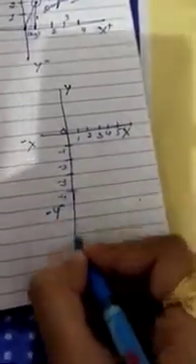So here is 0, 1, 2, 3, 4 and 5. Now downward we will represent minus 1, minus 2, minus 3, minus 4, minus 5, minus 6 and minus 7. Upper side is 1 and 2. This is sufficient for our point.